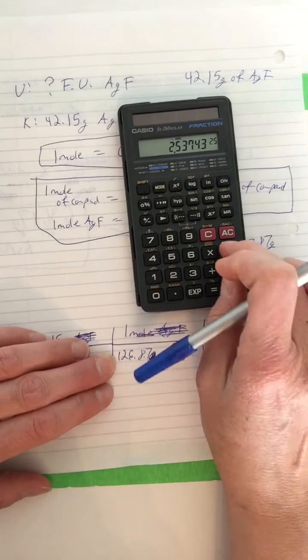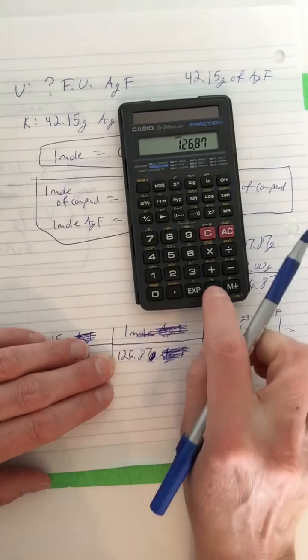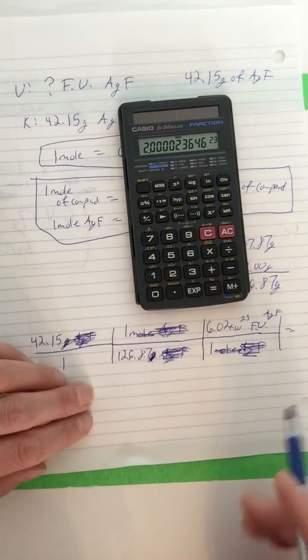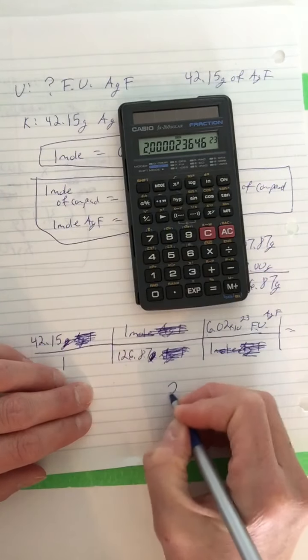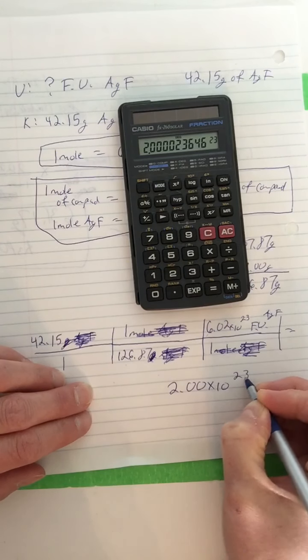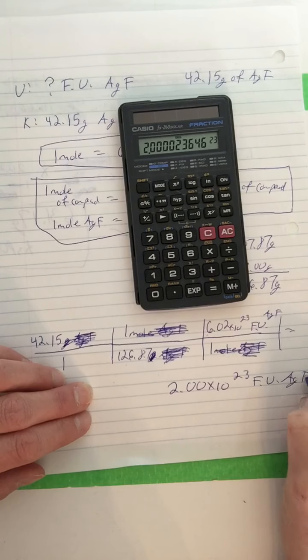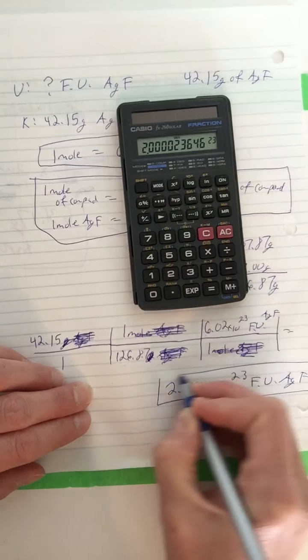Divided by 126.87 equals, and then divided by 1, it doesn't matter, so this is my answer. 2.00 times 10 to the 23 formula units of AgF. That, my friends, is the answer.